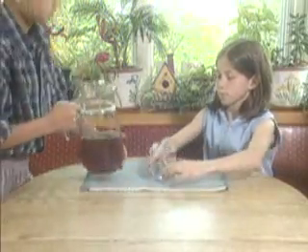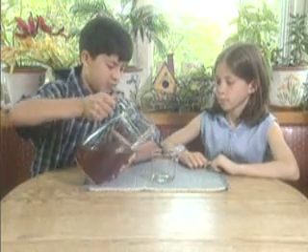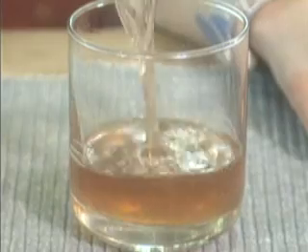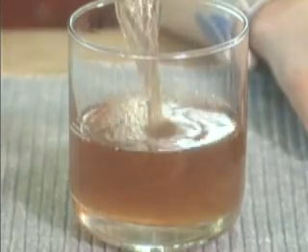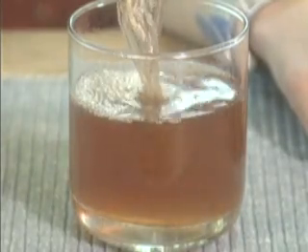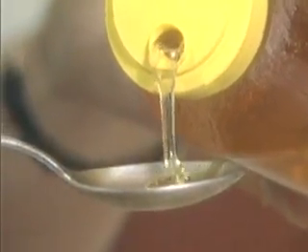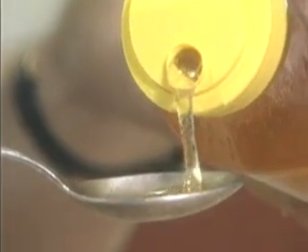You can pour a liquid and it will change its shape. If you pour juice from a pitcher into a glass, the juice will take the shape of the glass. Some liquids, like juice and water, pour easily and quickly. Other liquids, like honey, are thicker and pour more slowly.